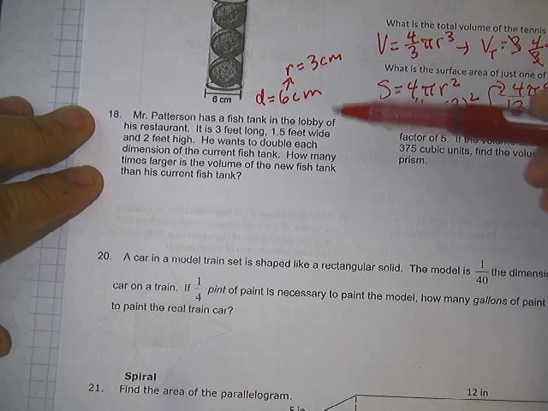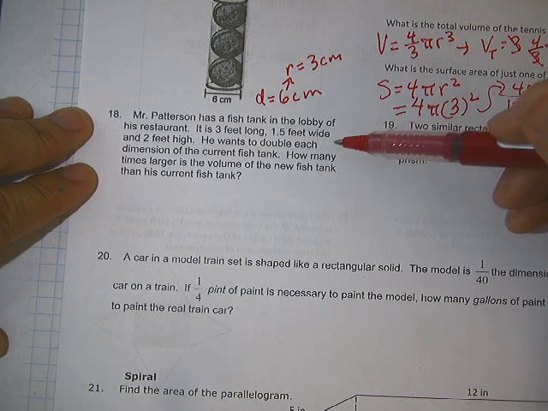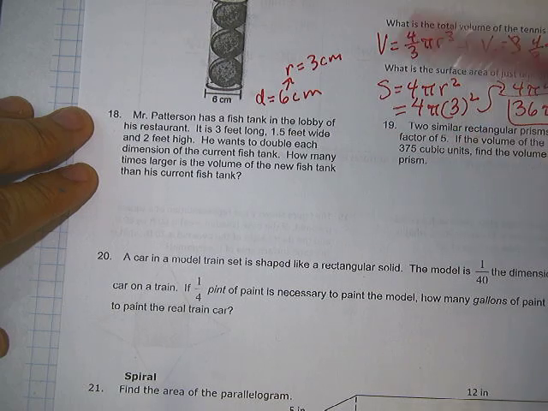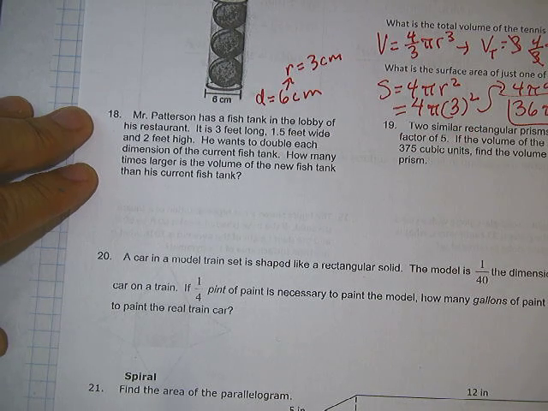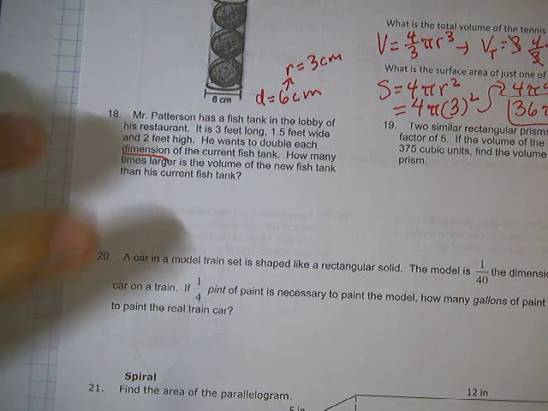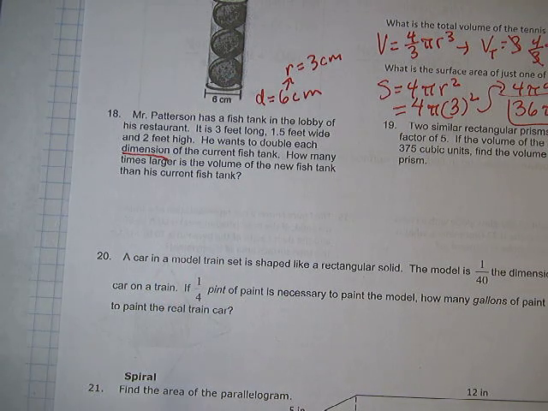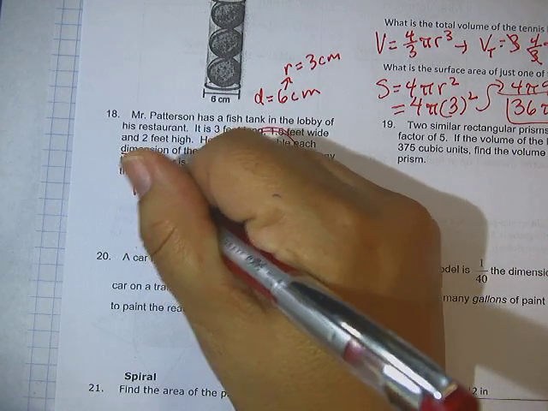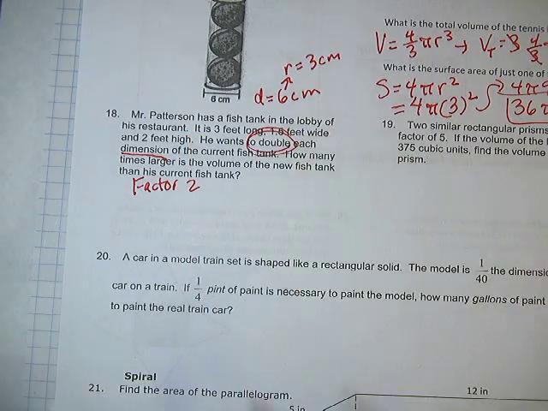Mr. Patterson has a fish tank in the lobby of his restaurant. It is 3 feet long, 1.5 feet wide, and 2 feet high. He wants to double each dimension. Ooh, love these problems, all right? Because all 3 dimensions are changing, life is good, all right? How many times larger is the volume of the new fish tank? So he is doubling. My factor is 2, all right?